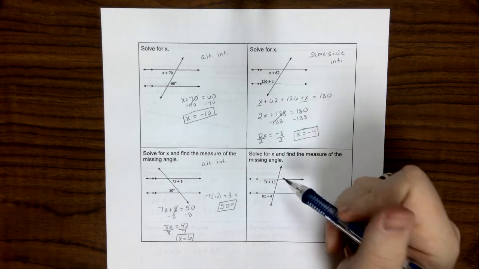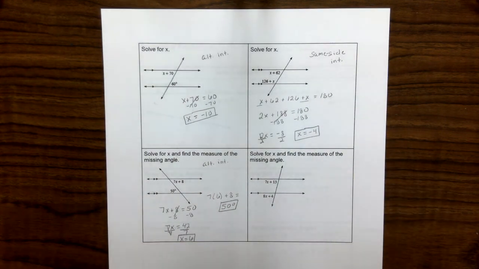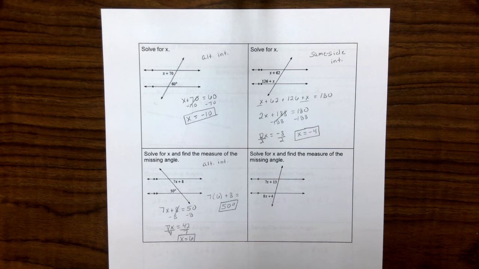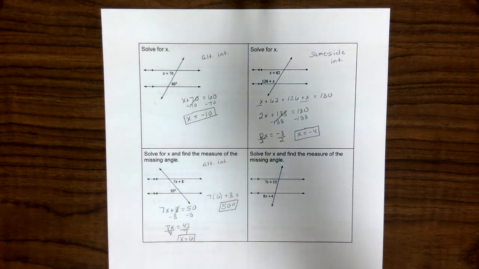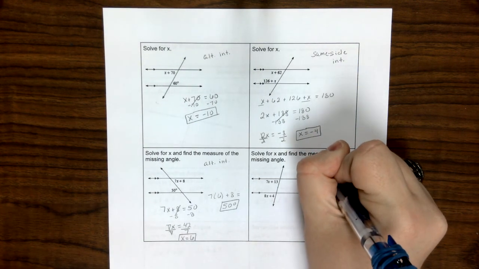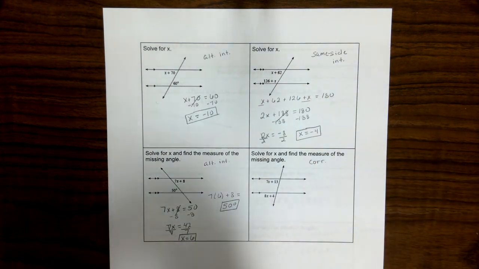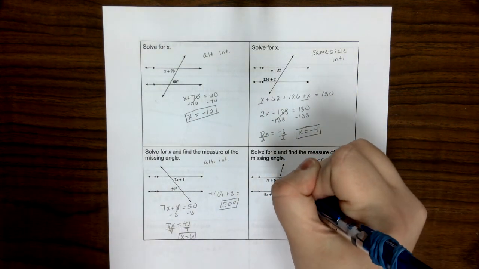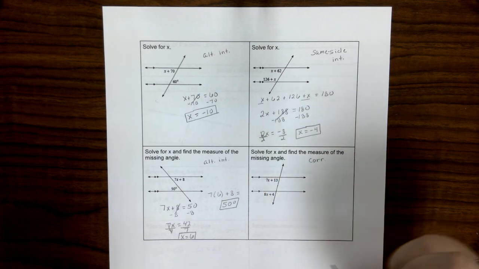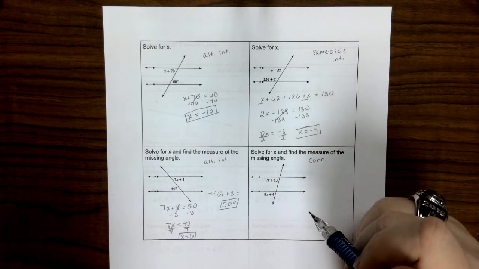Let's look at this problem. Notice the relationship. Let's see if we can figure it out. I have one angle on the inside and one angle on the outside. That's kind of like your clue that this is a corresponding problem. A lot of kids forget about corresponding for some reason. But notice that both of these angles are the lower left corner in their neighborhood. So those are corresponding angles.